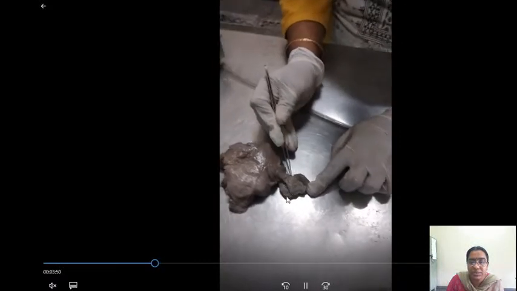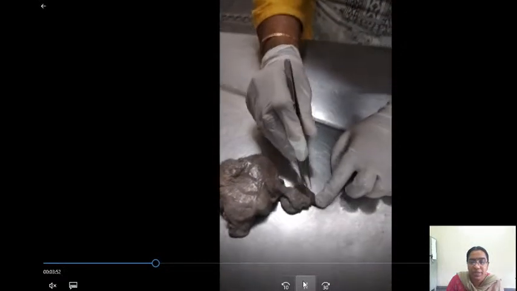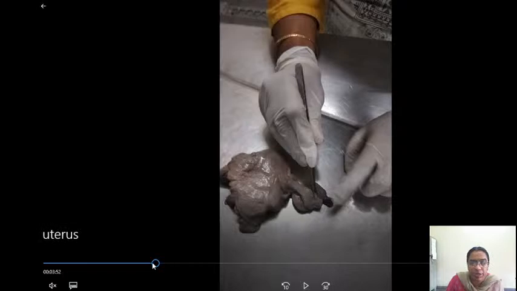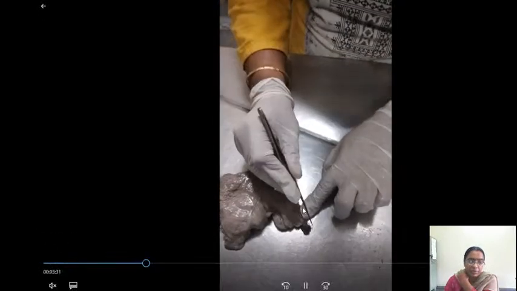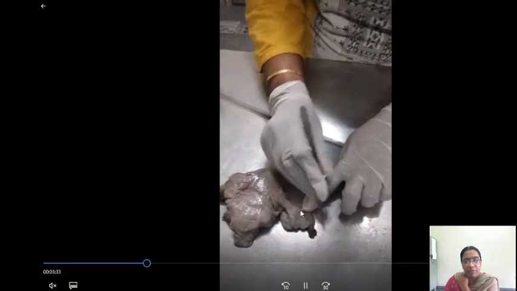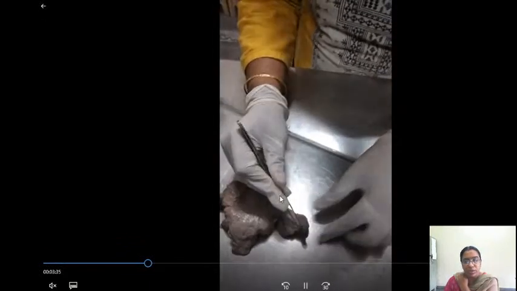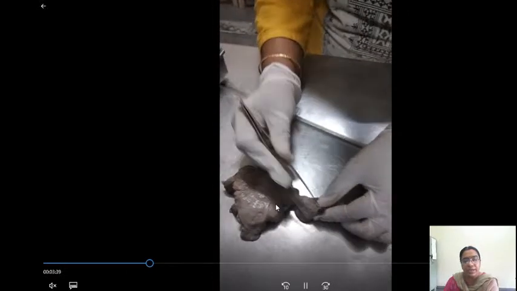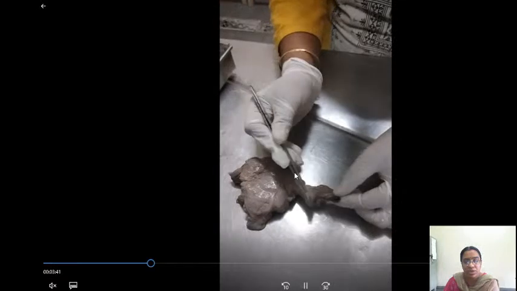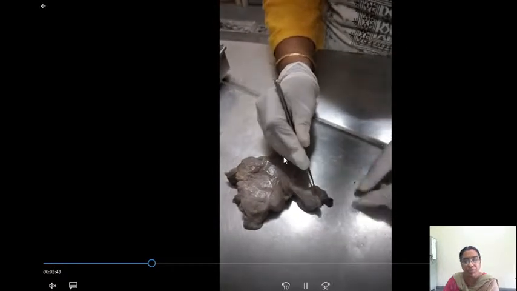The main function is that it passes the fertilized ovum from the ampullary end to the uterus. Normally the implantation takes place at the posterior wall of the uterus.